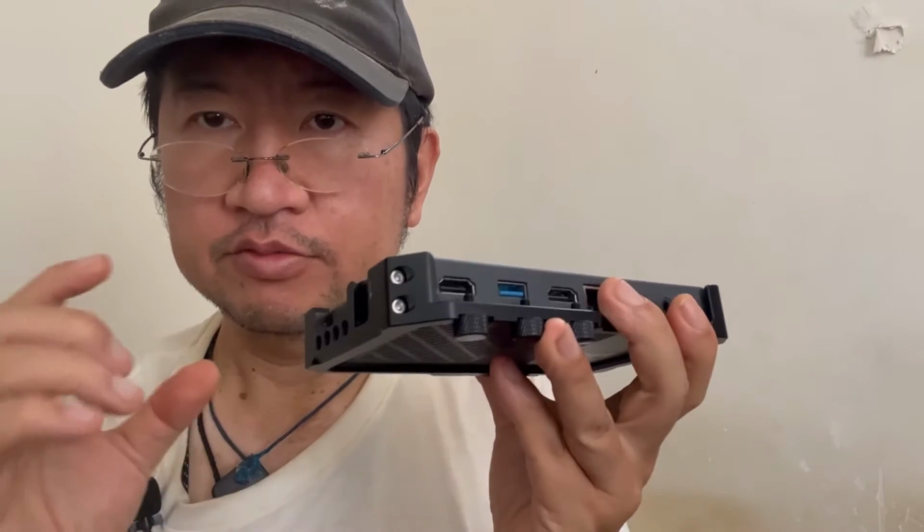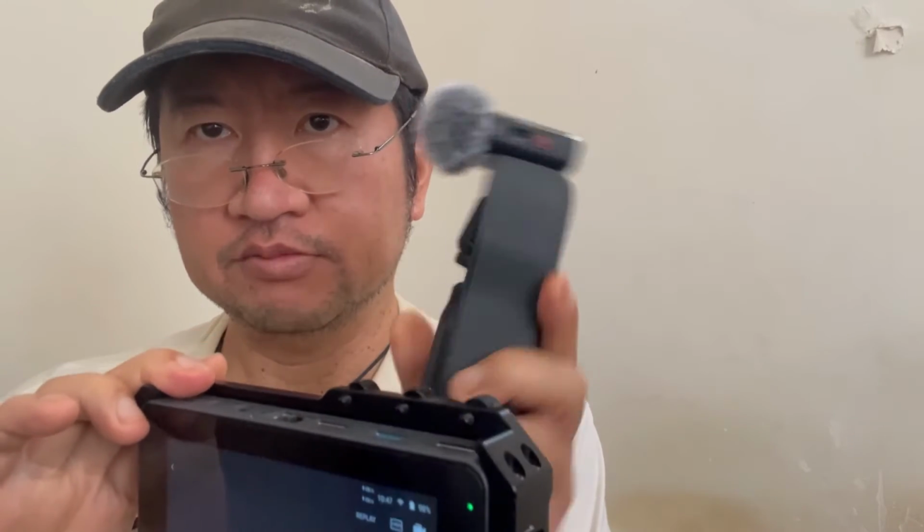Beyond that, I think this Yolobox Mini is working a positive treat with my workflow at the moment, especially for connecting the Pocket 3, because now this does digital zoom, which I can zoom in and out and it works perfectly.